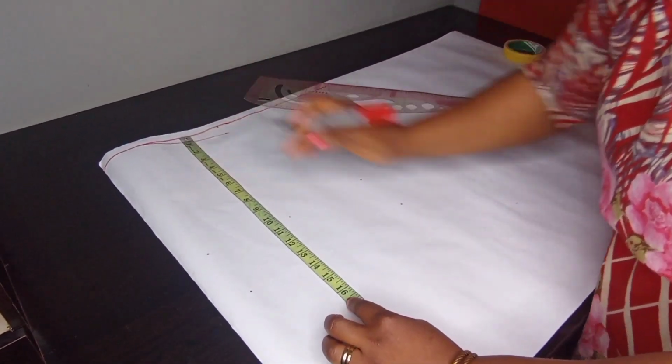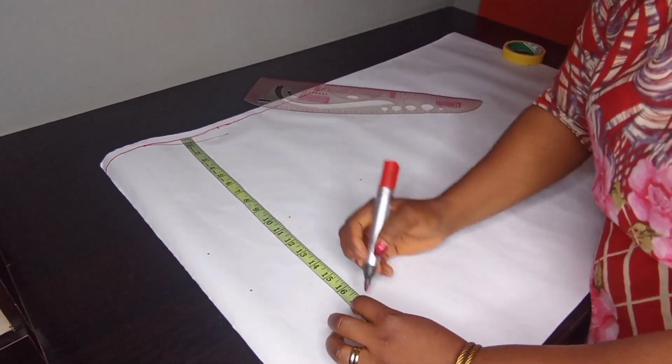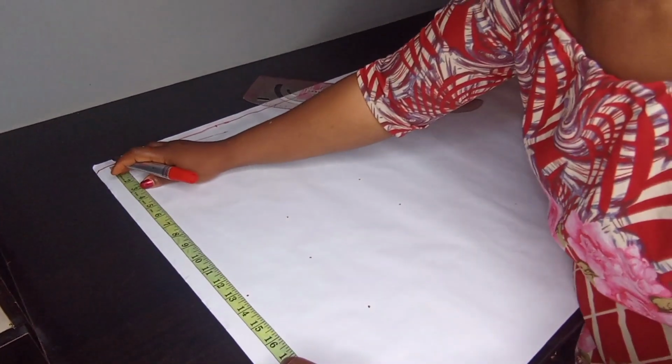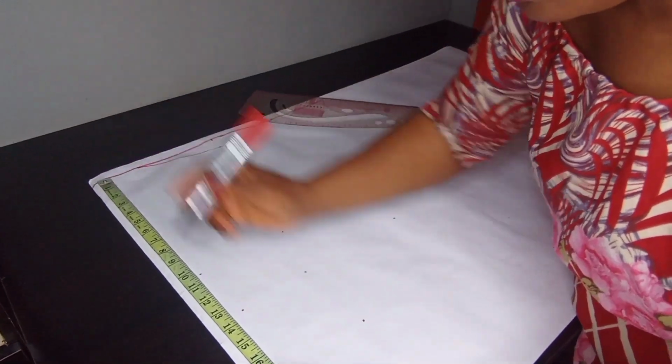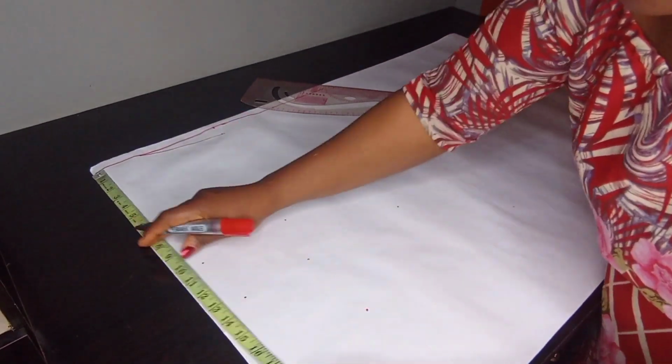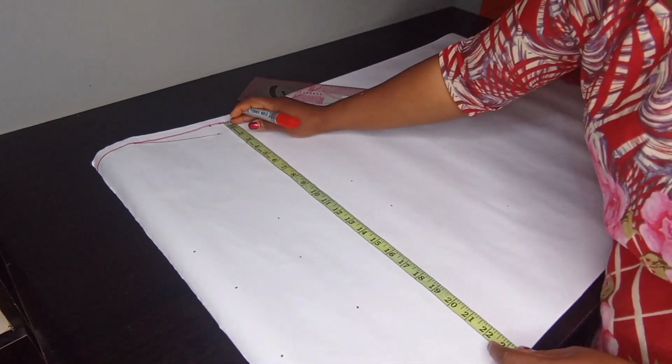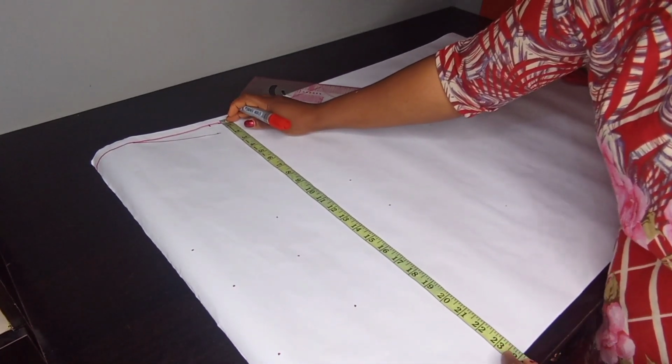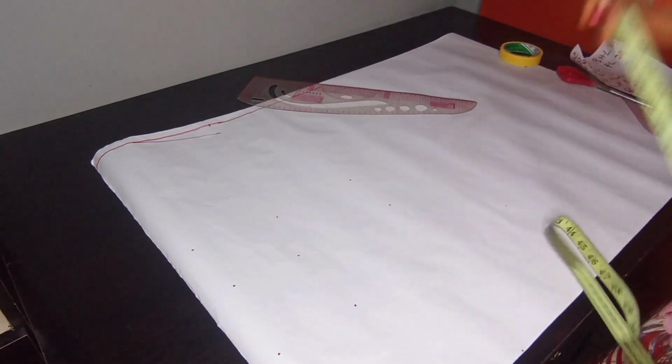The half length is 17.5. The half length is also referred to as the waistline. And then the full length is 24 inches, which is the end of my pattern paper here.